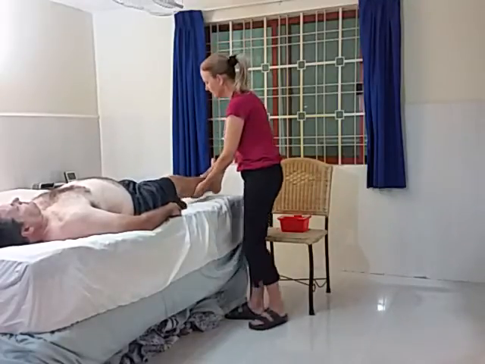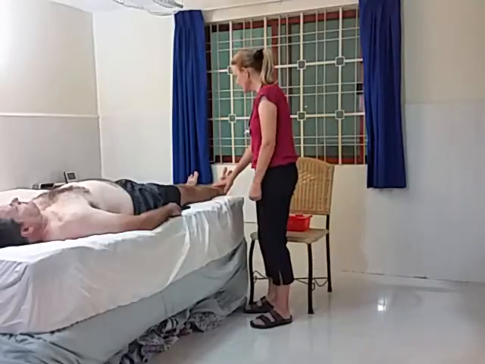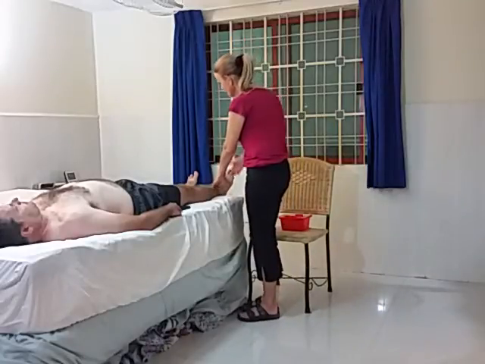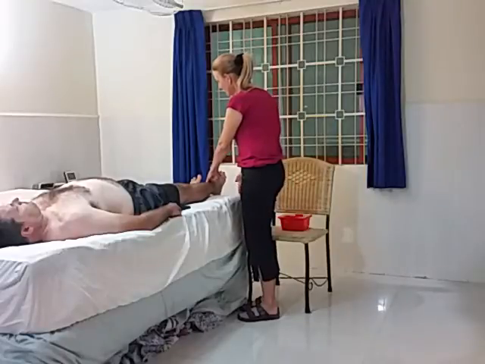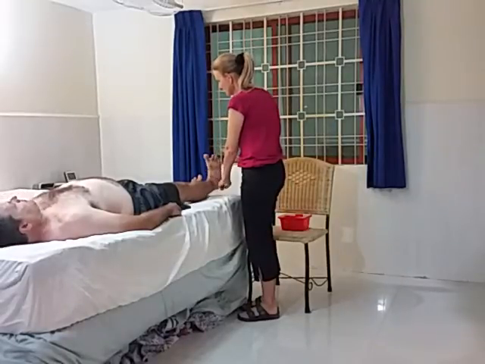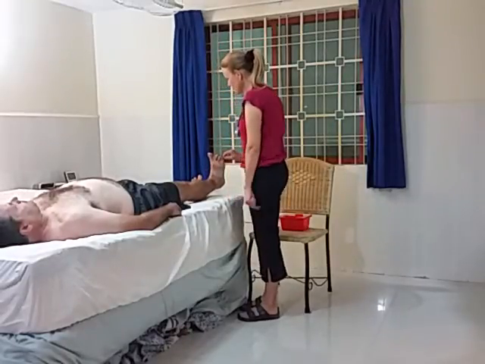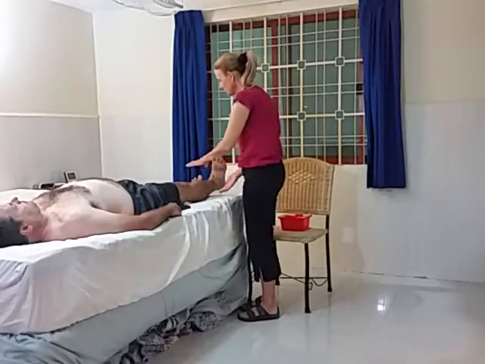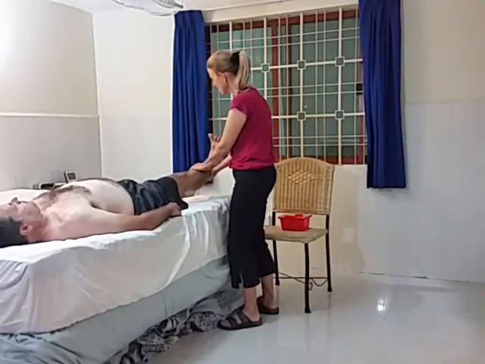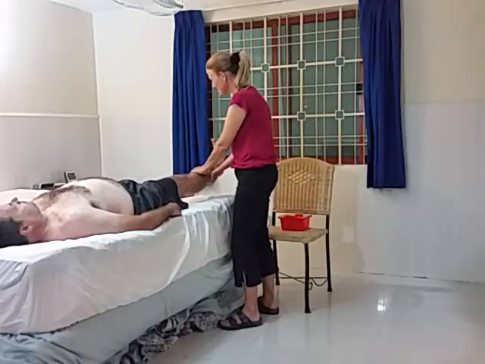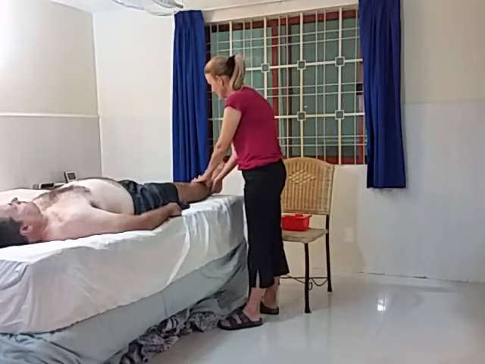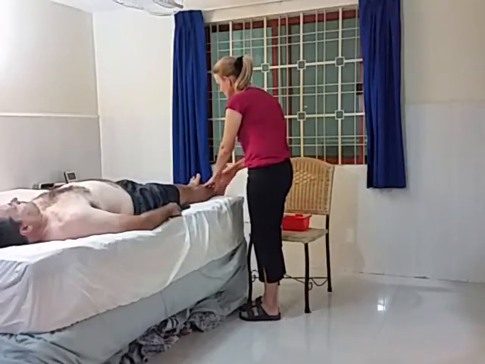Wonderful. Put your foot down. Okay, we're going to do the ankle. I want you to do plantar flexion. Point your toes down. And then point your toes up, which is dorsal flexion. Great. I'm going to hold your leg, and I want you to go ahead and rotate your ankle. Rotate it around. Wonderful.